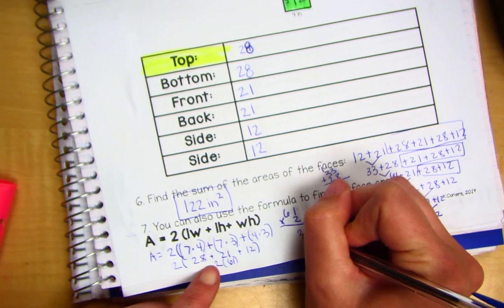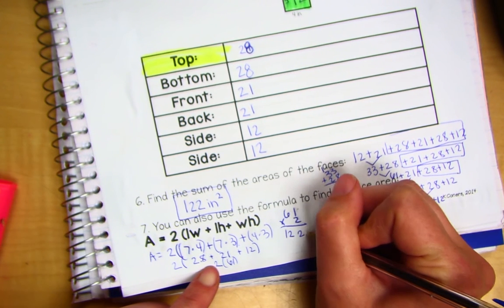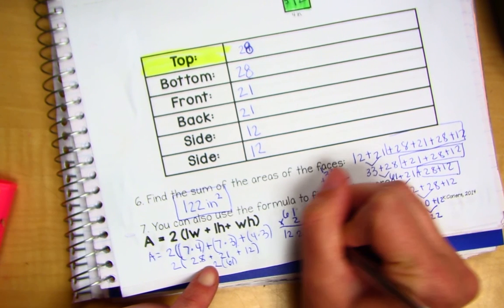And then I would times that by 2, and we do 61 times 2. 1 times 2 is 2. 2 times 6 is 12. So that would be 122 inches squared. So we get the same answer.